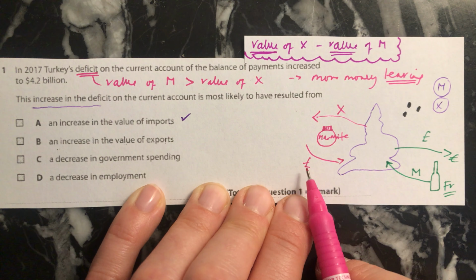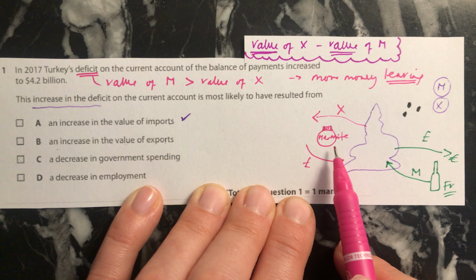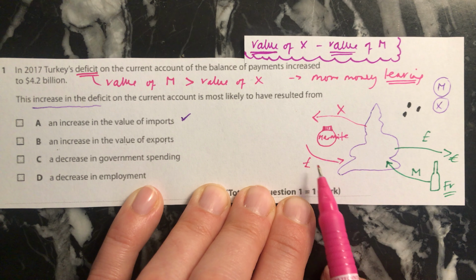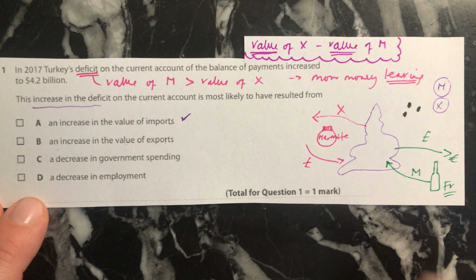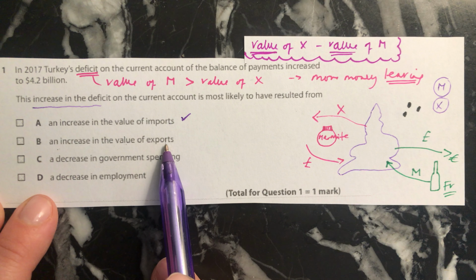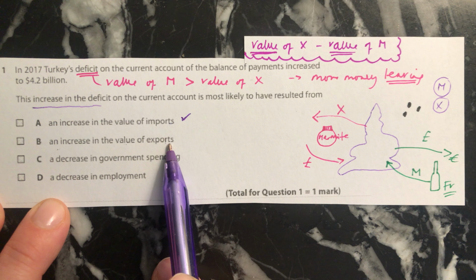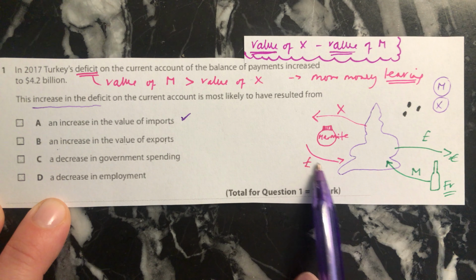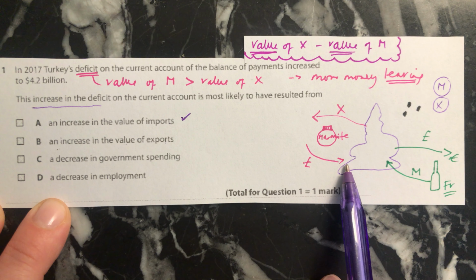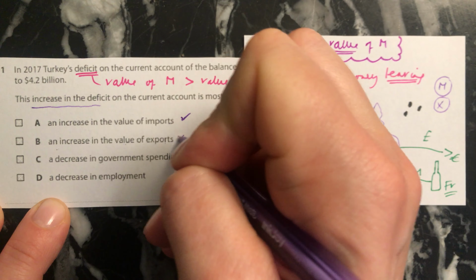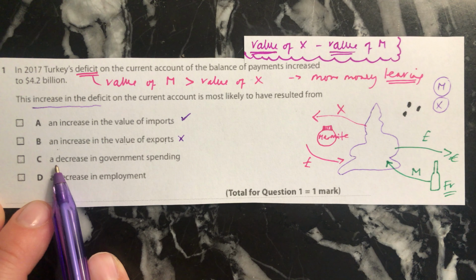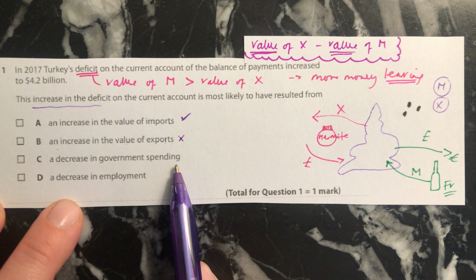I'll put a pound sign because they actually will have to pay for this in pounds because we are selling it to them from the UK. But money will be coming into the UK. So here it says an increase in the value of exports. If we have an increase in the value of exports, that means more and more money is coming into the UK. So this will not be the case, more money leaving. So that's wrong.